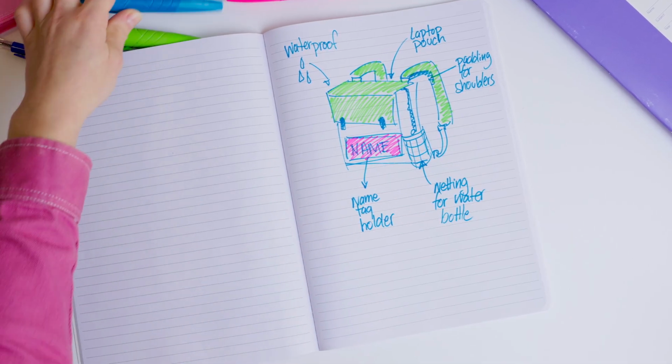At the end of the challenge, each designer will present their school bag solution to the class. We'll discuss how successful designs took into account the needs and wants of the customer. Fantastic job, everyone. Remember, understanding your customer's needs is the cornerstone of human-centric design.